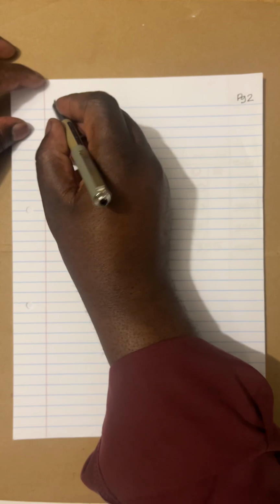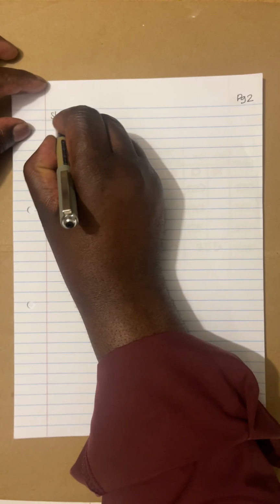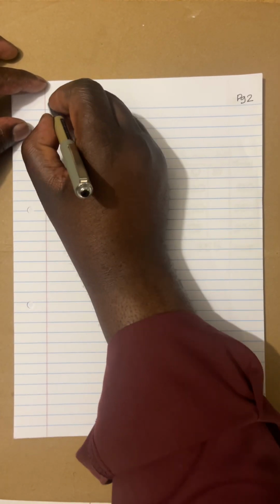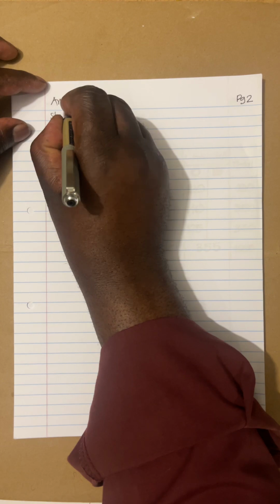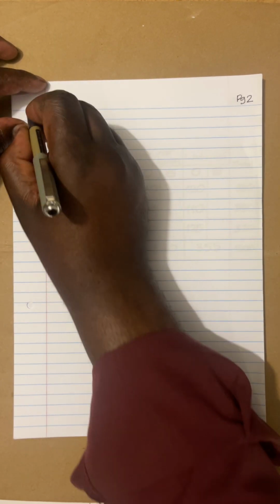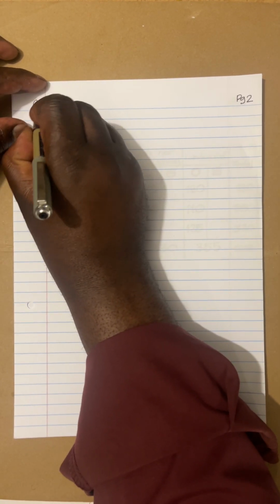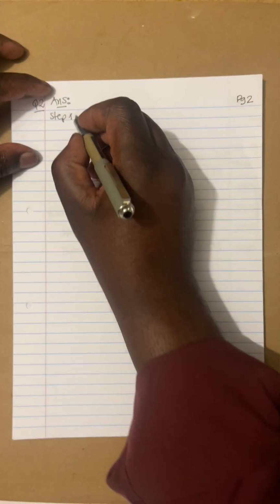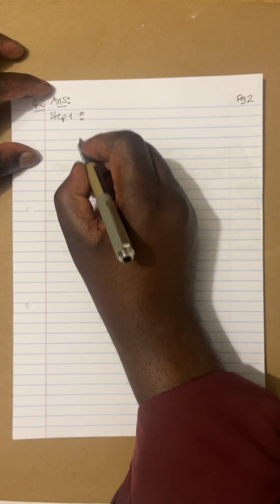So let's look at the solution then. We go through the 6 steps because this is hypothesis testing and the chi-squared test of independence. Step number 1, we have to state the null and alternative hypothesis. So step 1, that's our answer or solution for question number 2, we have to state the null and alternative hypothesis.